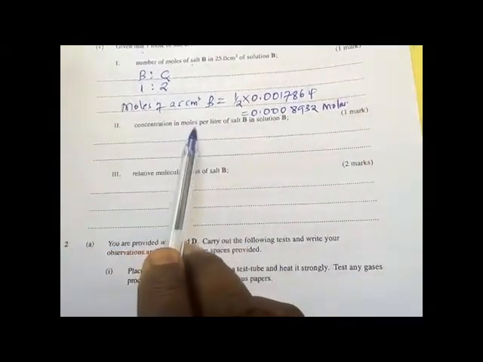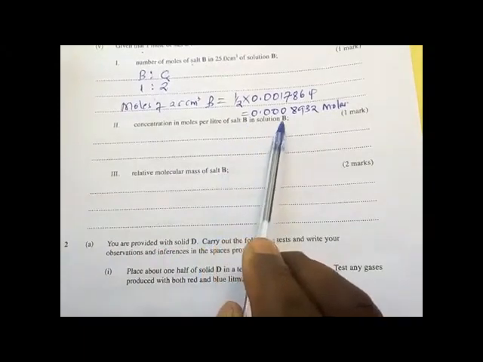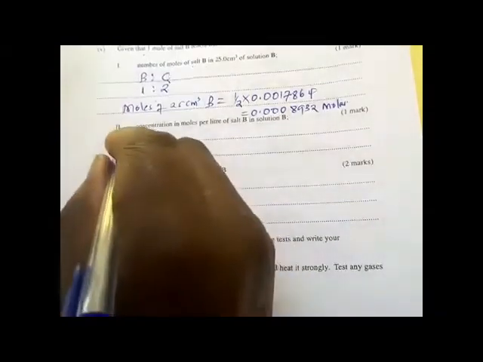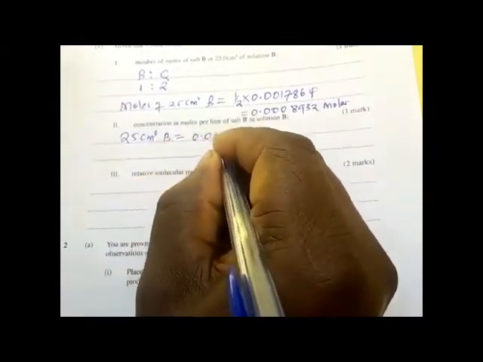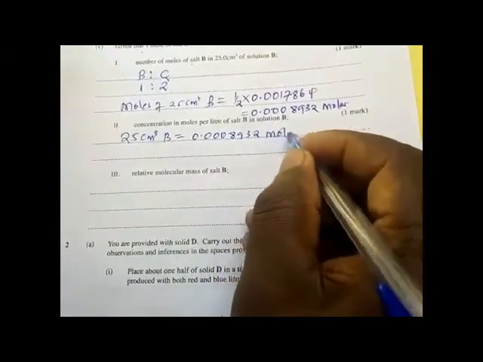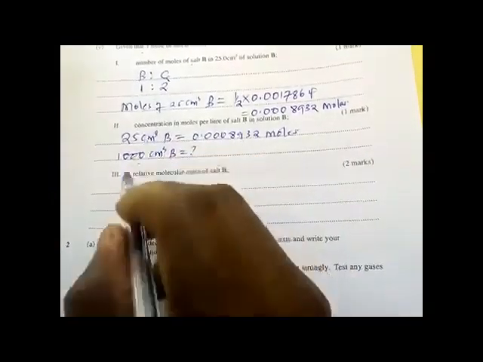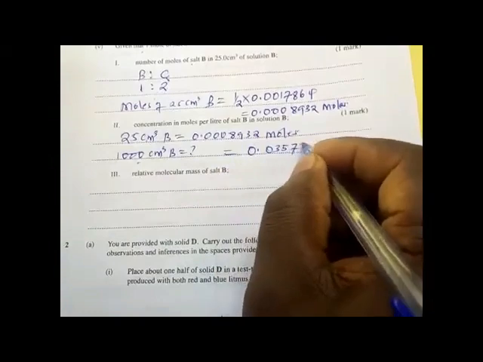Calculate the concentration in moles per liter of salt B in solution B. Now we have the number of moles of B in 25 centimeters cube, which is 0.0008932 moles. We ask, 1,000 centimeters cube of B will contain what? This times this divided by this will give you 0.03573 capital M. Yeah, that is the molarity of B.